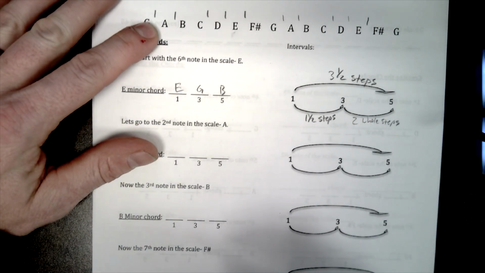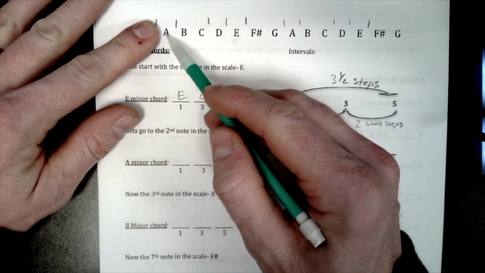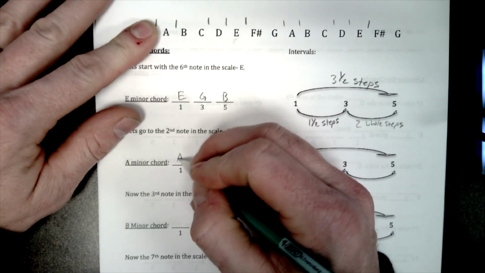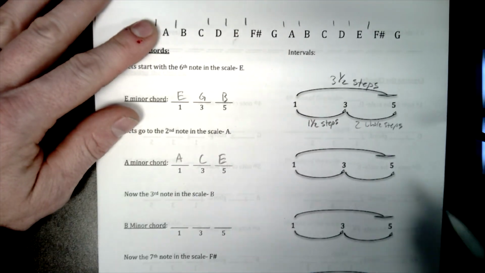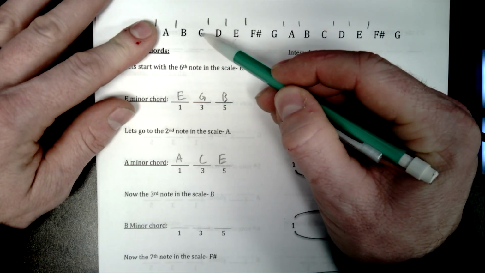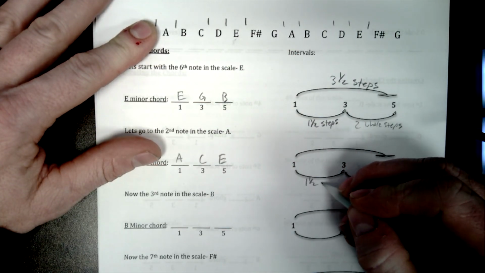If we go to the 2nd note of the G major scale, we started at A. We have 1, 2, 3, 4, 5. The 1 was the A, 3 was the C, 5 was the E. The interval between 1 and 3 is half, half, half, 3 half steps, so 1.5 whole steps.